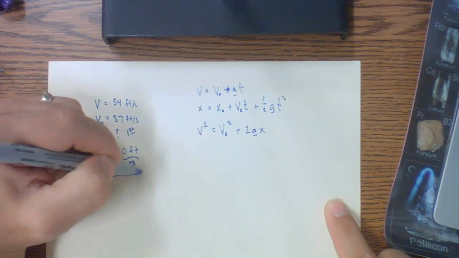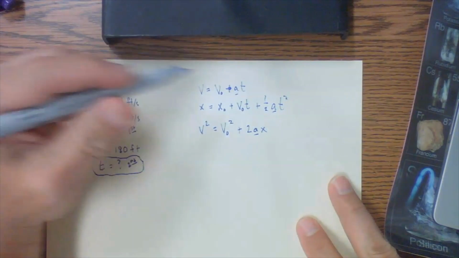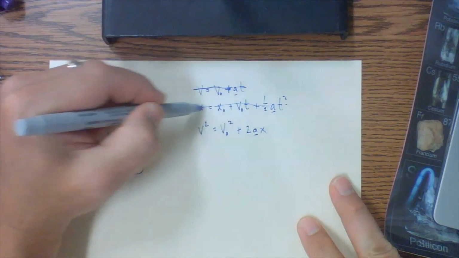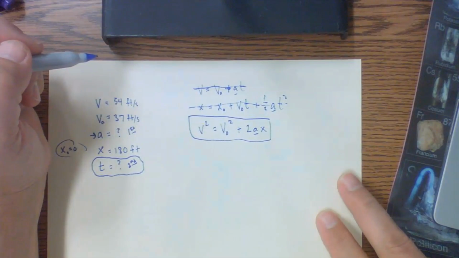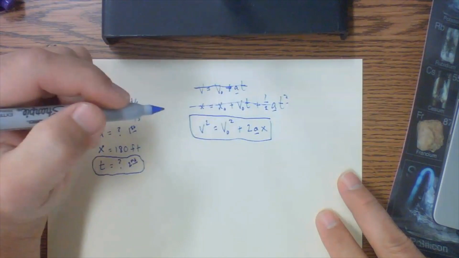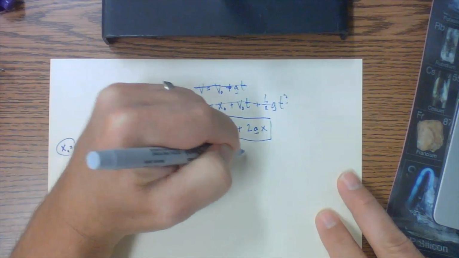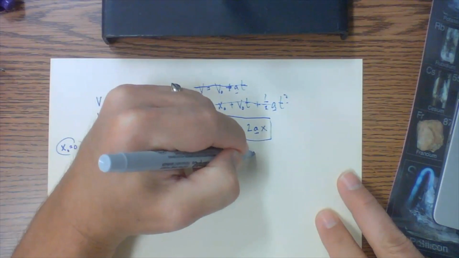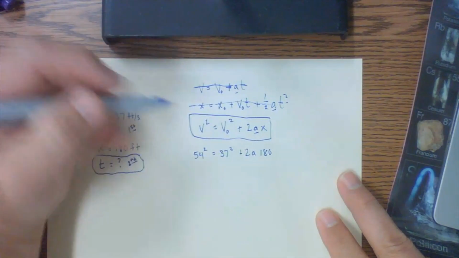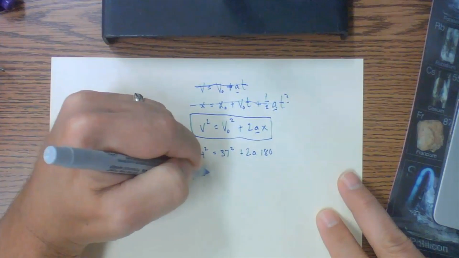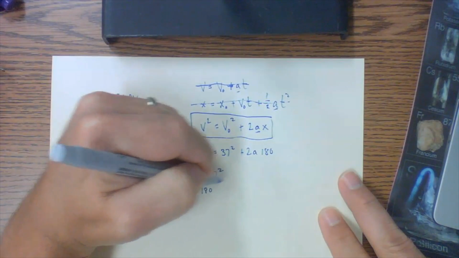Because I don't know time, but I need to know A, I'm going to pick a formula that doesn't have time in it. This one has time in it, this one has time in it, so I'm going to use this one to determine what the acceleration is. I'm going to set this one up with 54 squared equals 37 squared plus 2 times A times 180. And I'm going to solve this for A. So 54 squared minus 37 squared, divided by 2 times 180, equals A.